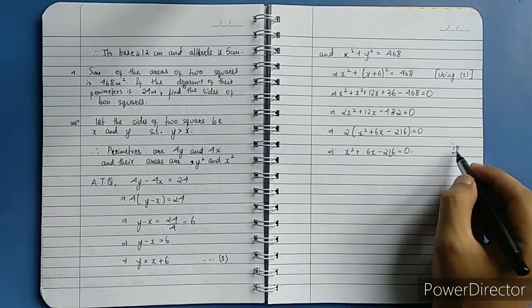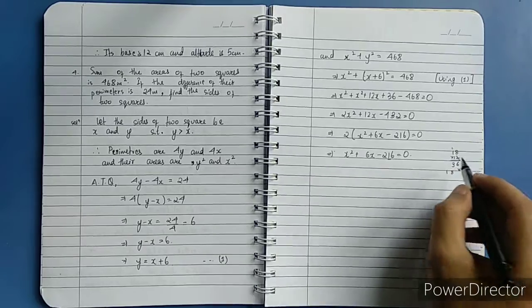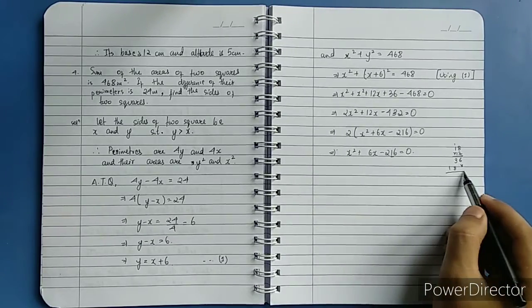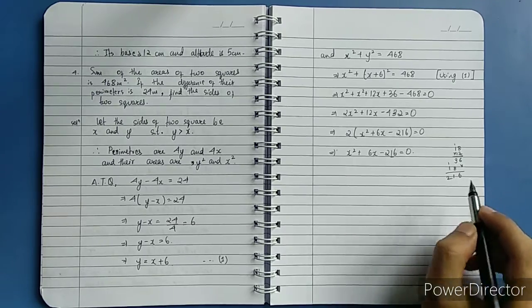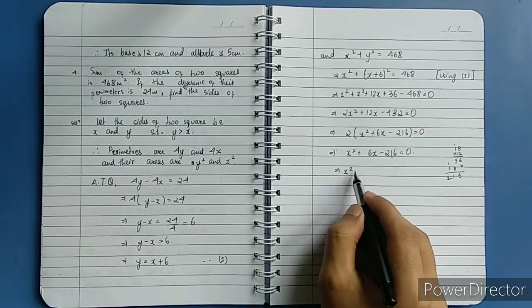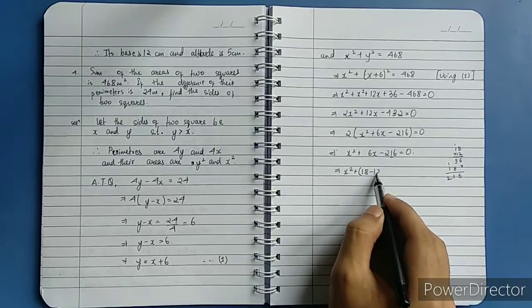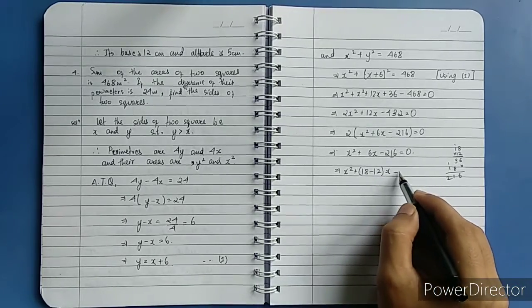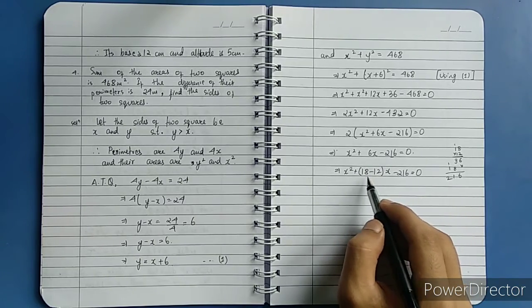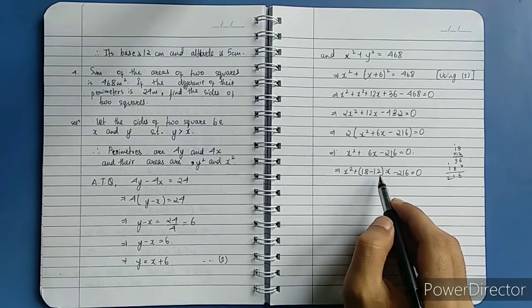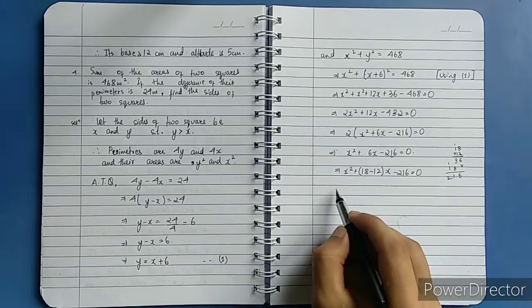So this implies x square plus 18 minus 12 x minus 216 equals 0. If you are finding it difficult to break the middle term, you can also use the quadratic formula. You will get the same result.